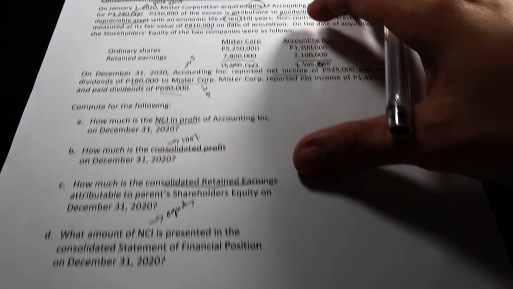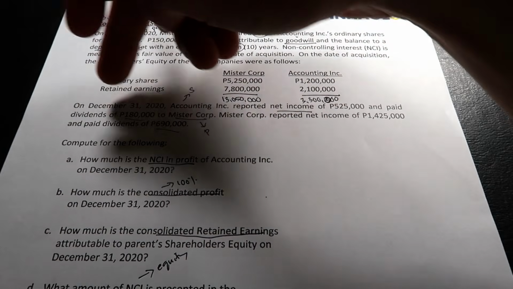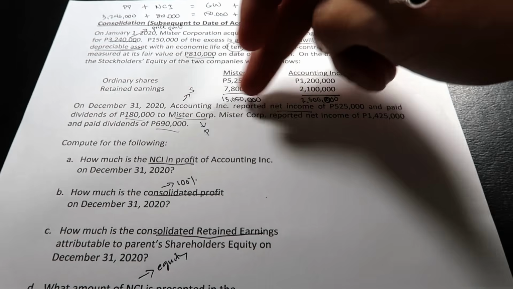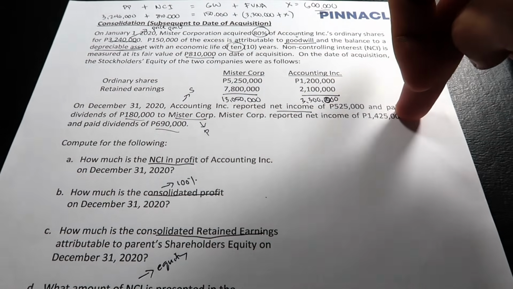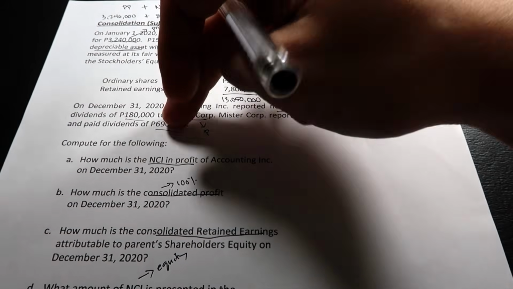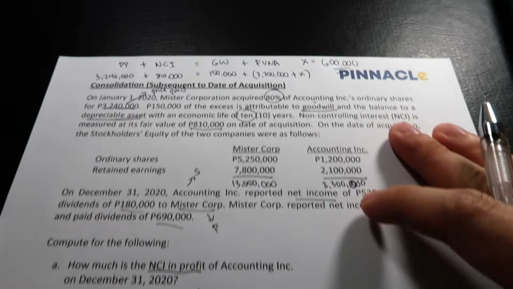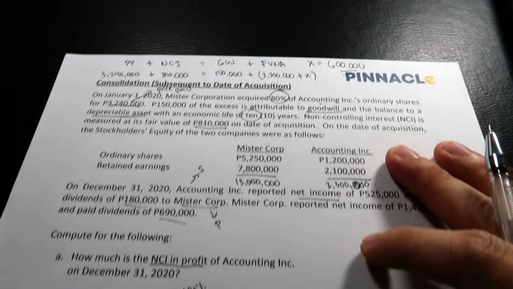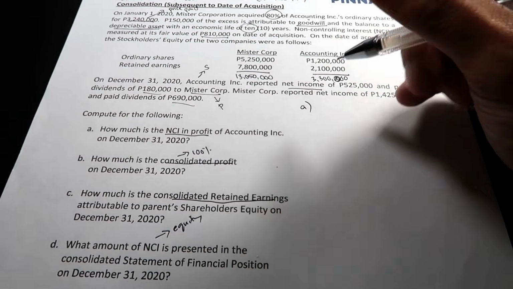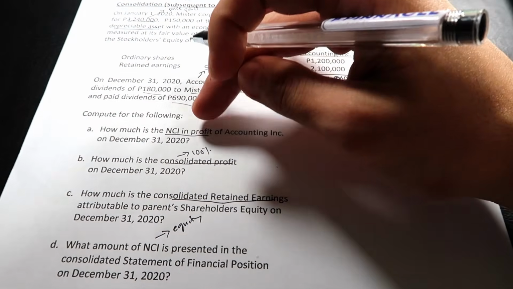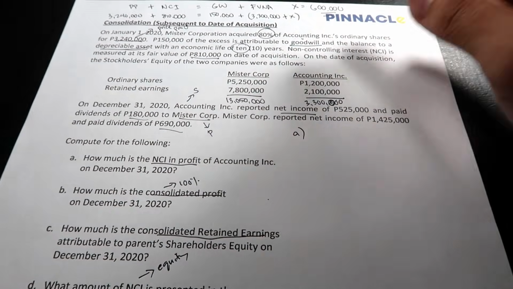Alright. On the date of acquisition, stockholders' equity of 2 companies. Okay. December 31, Accounting Inc. The sub reported net income and paid dividends. The parent reported net income of 1,425 and paid dividends of 690,000. Okay. So basically, ayan, yun yung given sa atin. We can now compute the following. Letter A. How much is the NCI in profit of Accounting Inc. on December 31, 2020? Okay.